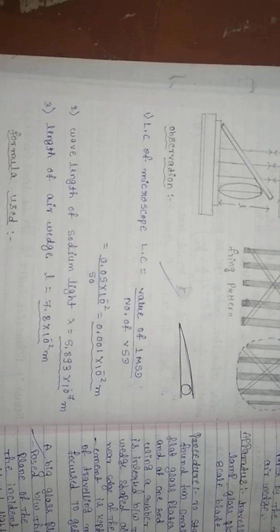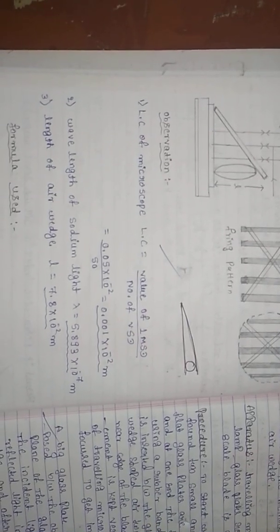What are the observations? First, we have to note down the least count of the microscope. LC is equal to the value of one main scale division divided by the number of Vernier scale divisions. Here, the value of 1 MSD is 0.05 into 10 raised to minus 2 meter, divided by 50 divisions. So we get 0.001 into 10 raised to minus 2 meter. This is the least count of the microscope.